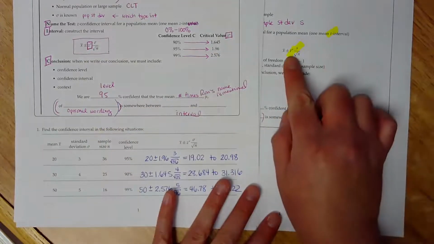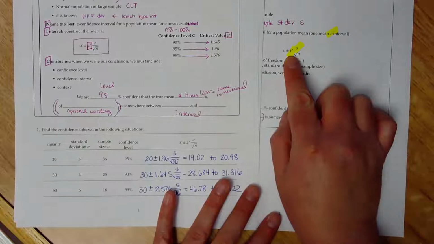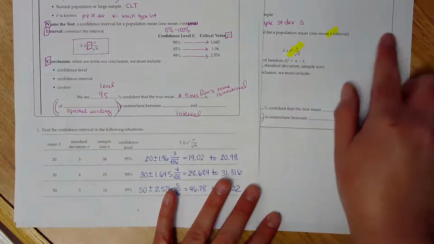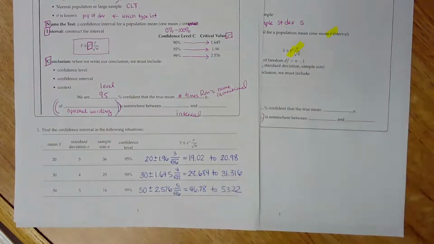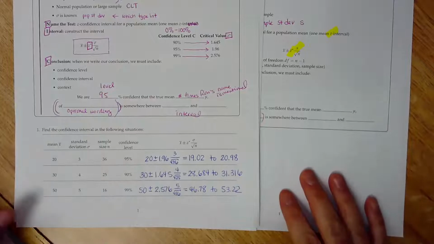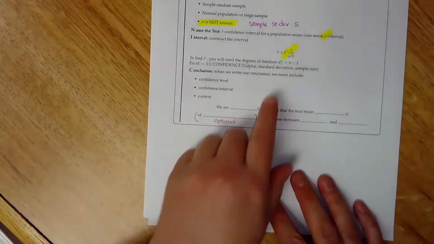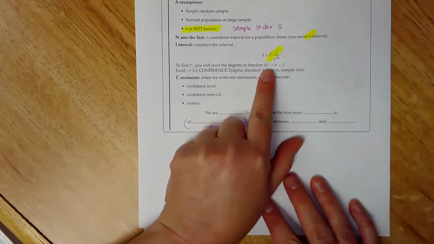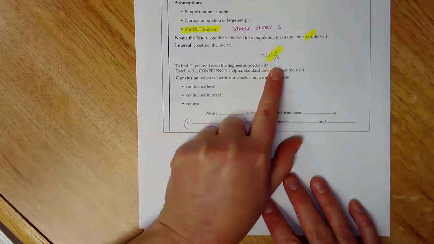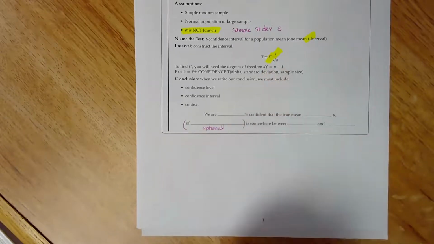You'll notice that when we switch to a t as in tiger interval, I didn't give you a table like that. That's because the value of t star is going to depend on the sample size. More specifically, what you need is the degrees of freedom. The degrees of freedom is always your sample size n minus 1. If I had a sample size of 50, my degrees of freedom would be 49. If my sample size was 75, my degrees of freedom would be 74.